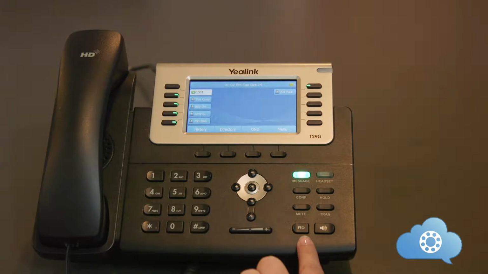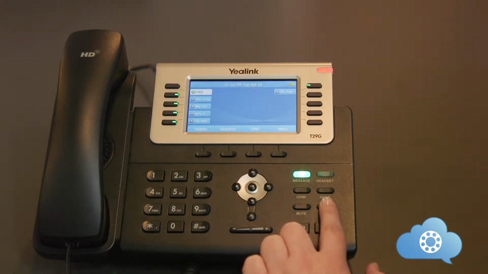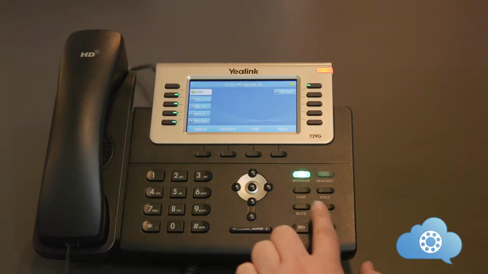The RD button. This button is for most recent calls. The headset button. Pushing this button will activate your headset if you have one plugged into your phone. The hold resume button. Pushing this button will put the call on hold only on your phone. In order to pick up the call, press the hold resume key again.